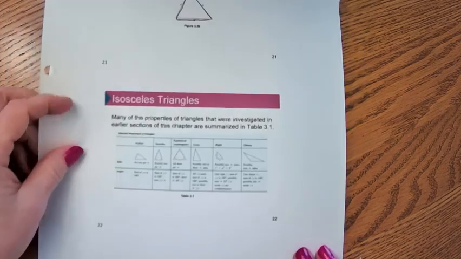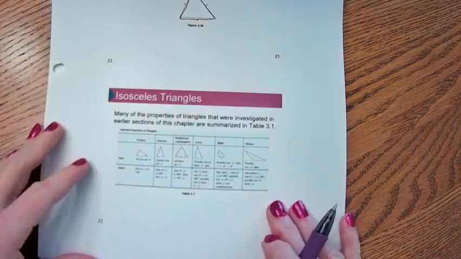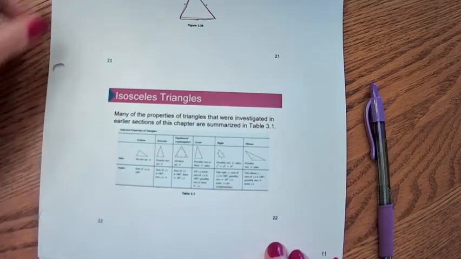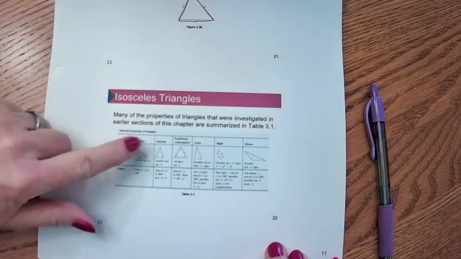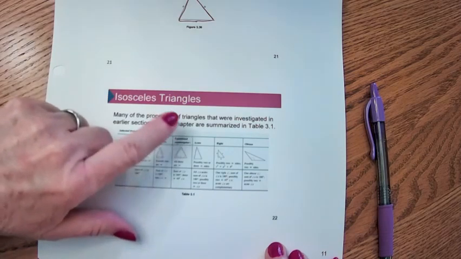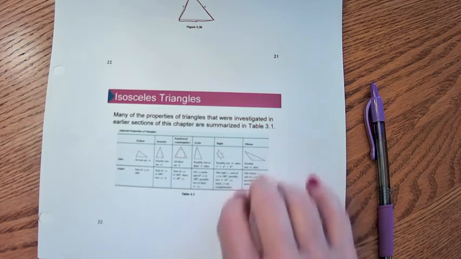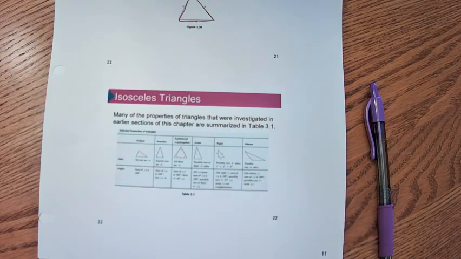And then in your book, they have this nice review of everything that we talked about. There's a lot to talk about with triangles, but talking about the scalene, isosceles, equilateral, acute, right, obtuse, and the different properties for each of those types of triangles.